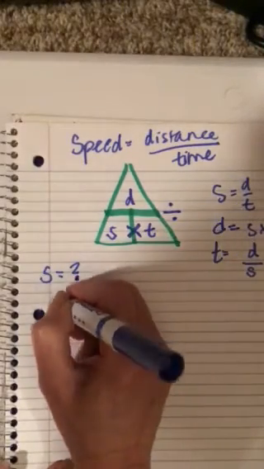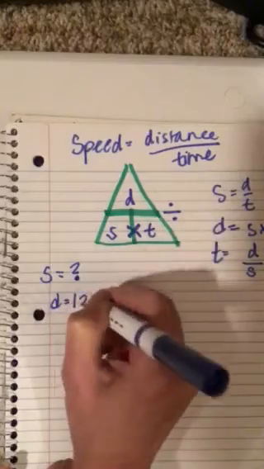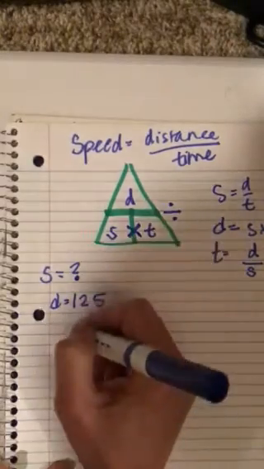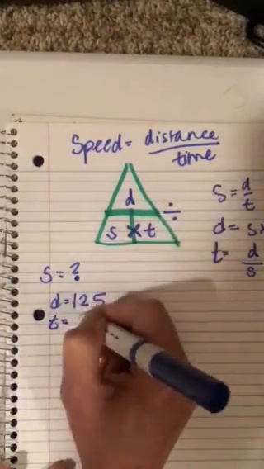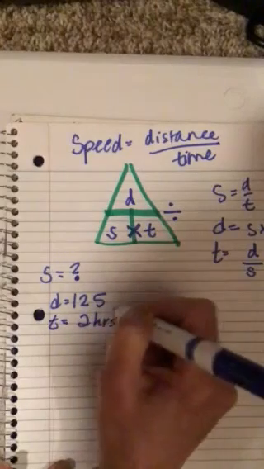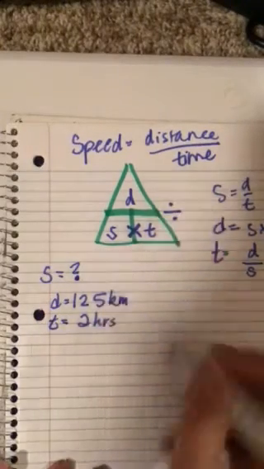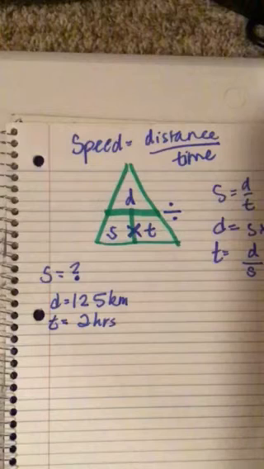The distance is equal to 125, and the time is equal to 2 hours. This is in kilometers. Alright, so what is the speed? So now I know I need to divide distance by time, so go ahead and grab your calculator. I'm grabbing mine so I can model this for you.